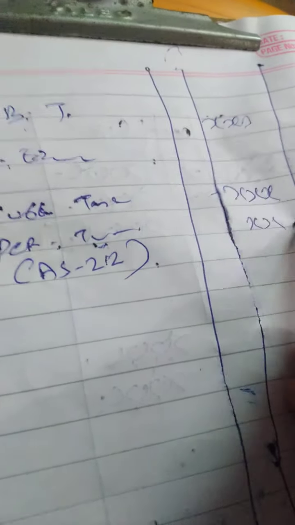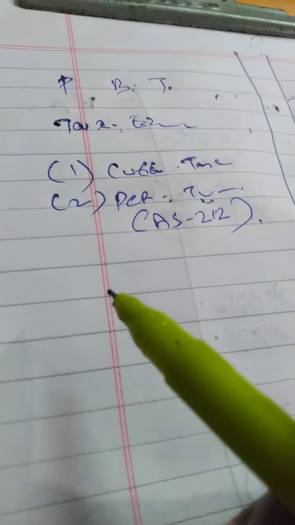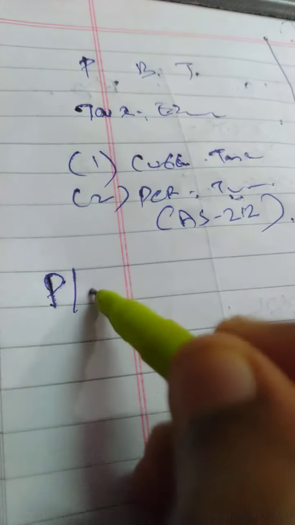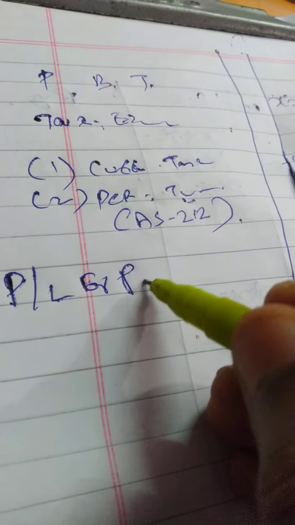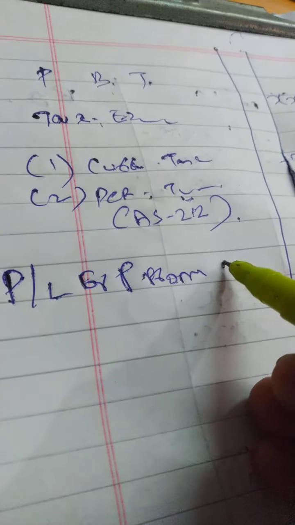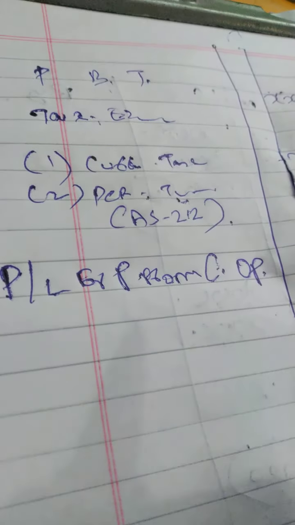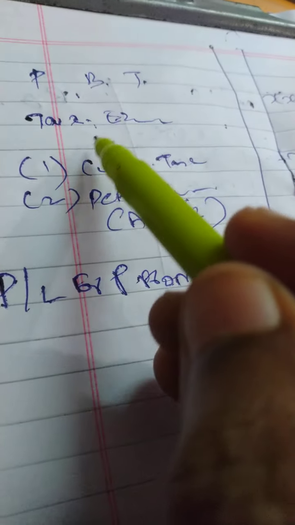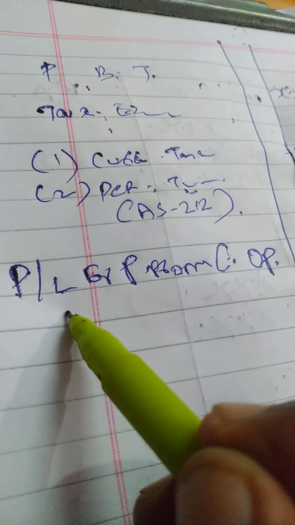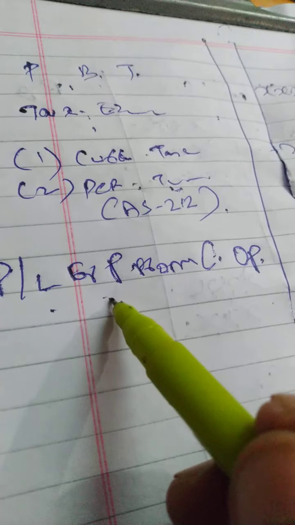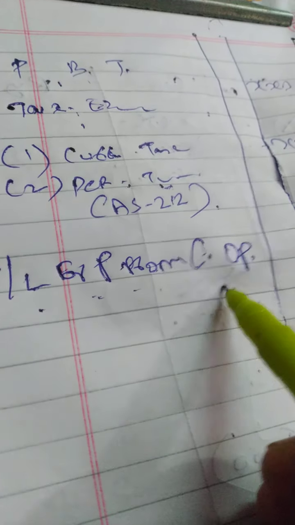Okay. After doing profit before tax minus tax expenses, you will get what? You will get profit and loss for the period from continuing operations. Profit before tax minus tax expenses. You will get profit and loss for the period from continuing operation. I will explain what is continuing operation and what is discontinuing operations.